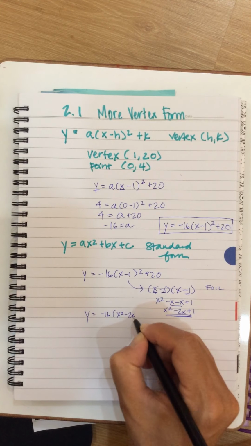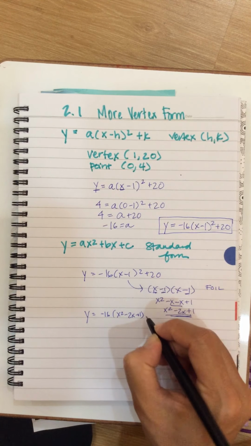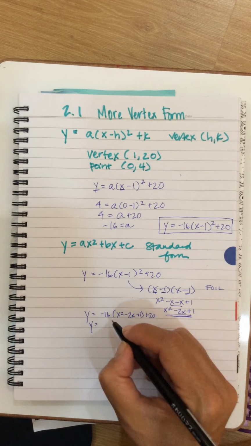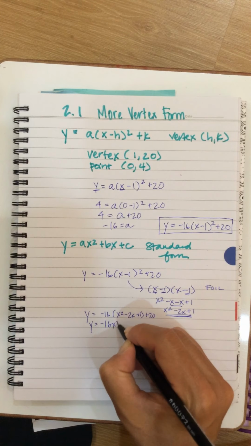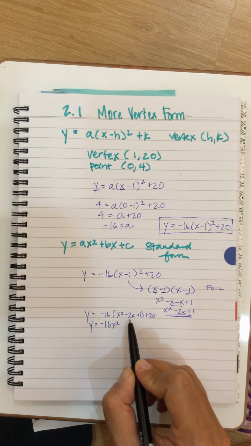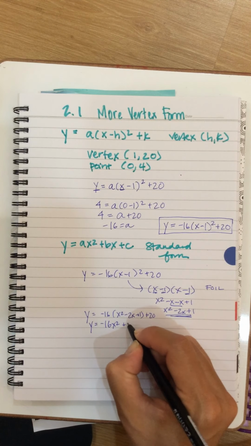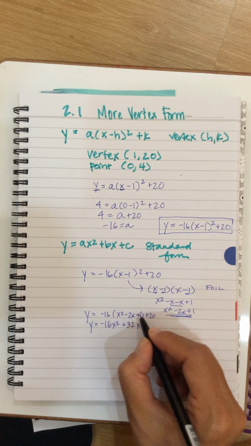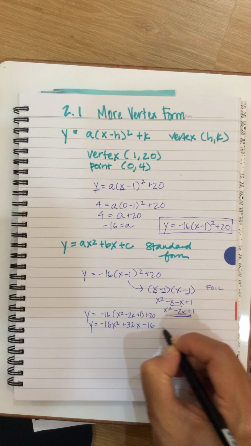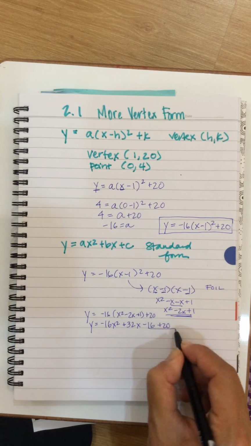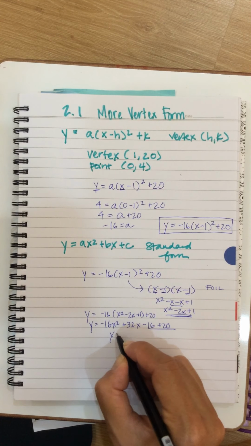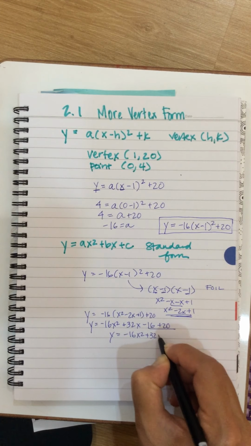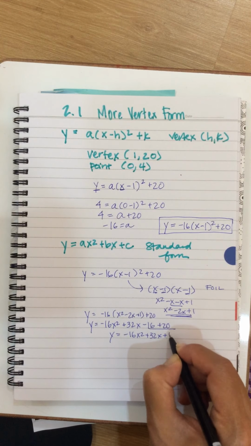So that's x squared minus 2x plus 1, and I still have that plus 20 on the end. So now let's distribute that negative 16. So I have negative 16x squared. Negative 16 times negative 2 is positive 32x. Negative 16 times positive 1 is minus 16 plus 20. Hopefully you can see that you can combine those like terms. Negative 16 plus 20 is plus 4.